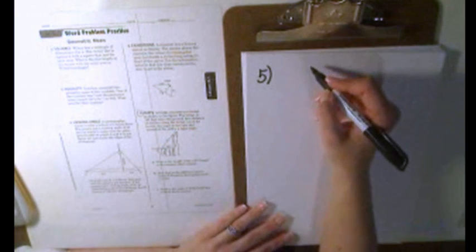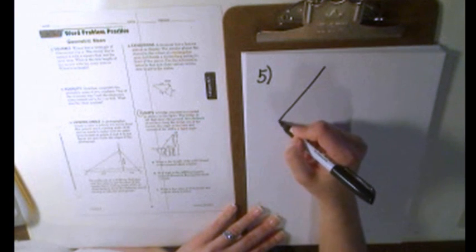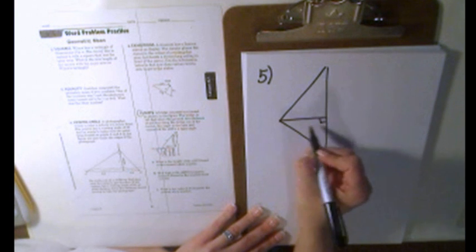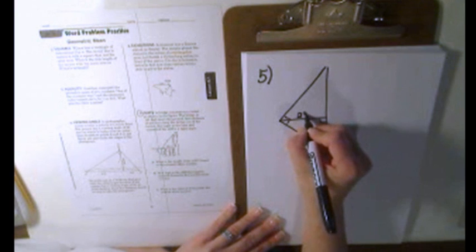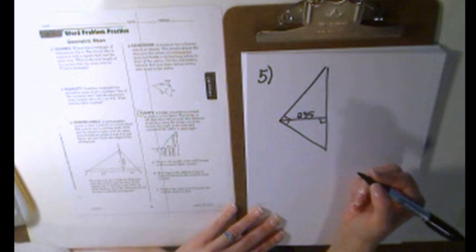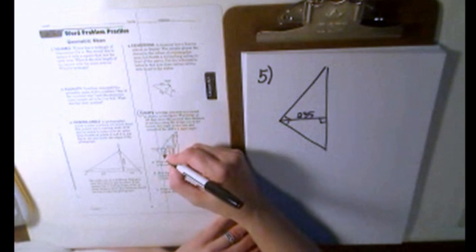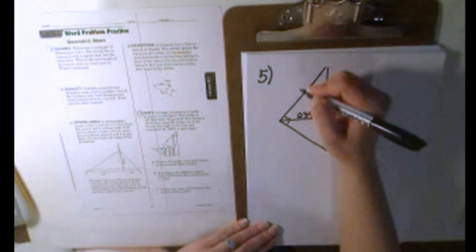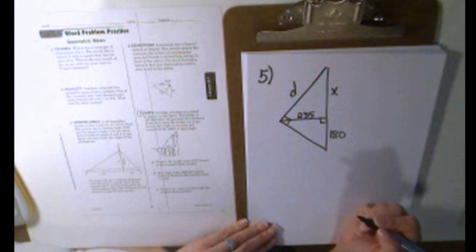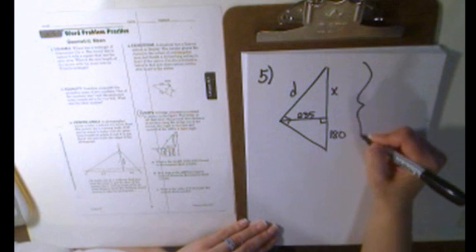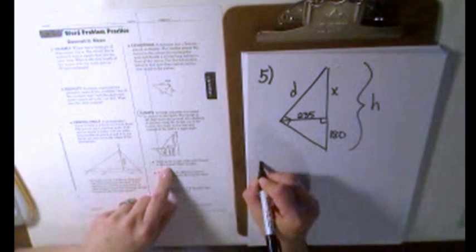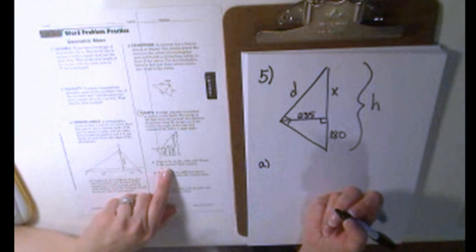So I'll draw a bigger version of this picture because I'm not going to be able to scan in and point on that. So this is 235. We'll keep in mind everything's going to be in feet. This vertical distance is 180, which means this is 180 on that. This is D, this is X. At some point we're probably going to have to find them. And this is H. Okay, great. Part A. What is the height of the cliff, rounded to the nearest whole number?